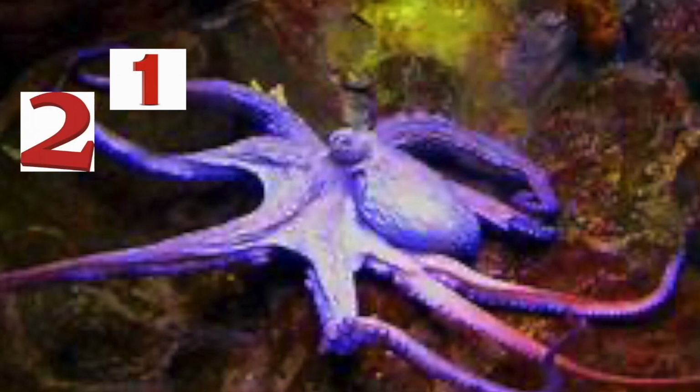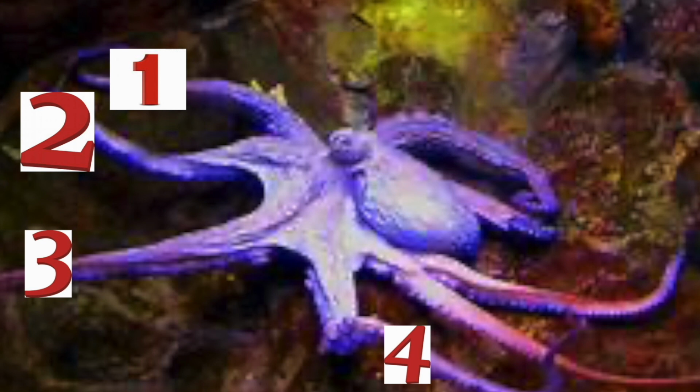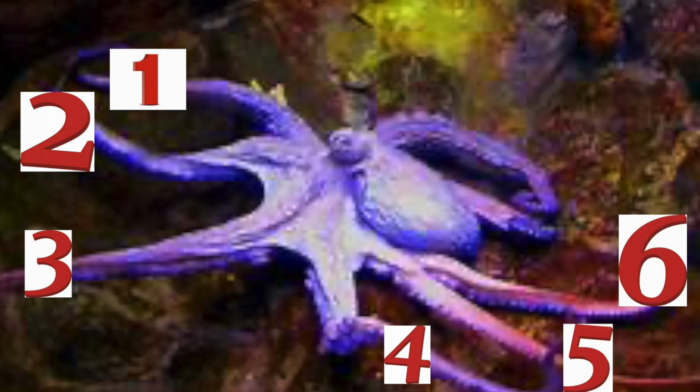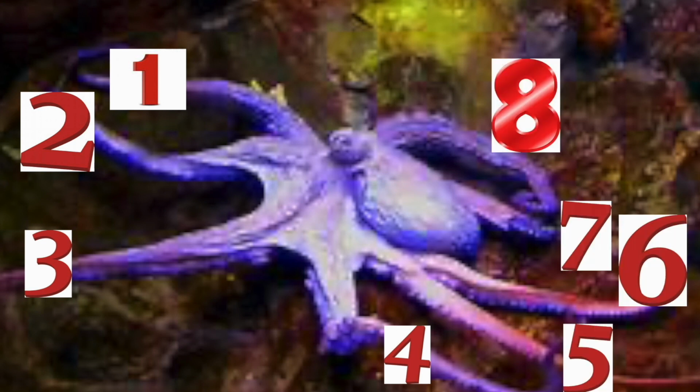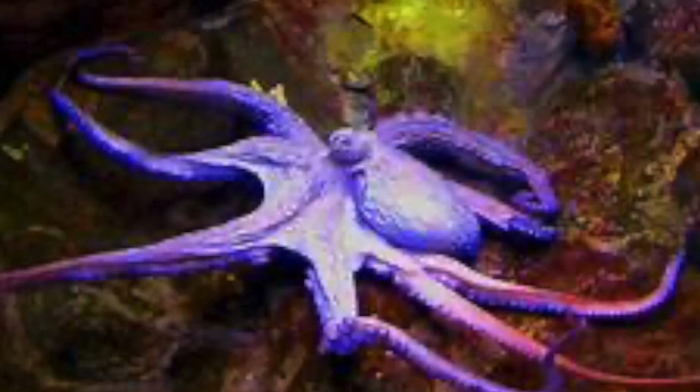1, 2, 3, 4, 5, 6, 7, 8. 8 arms! Junior scientist, this is definitely the animal that lives in this habitat, the ocean. But what is this animal? This animal has me thinking about my brain and how it thinks.